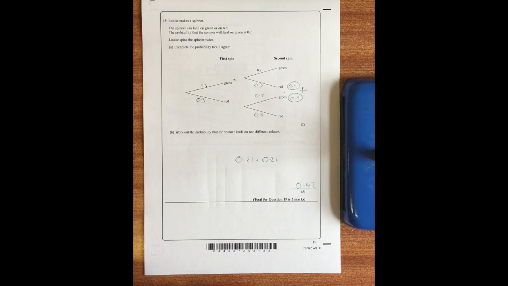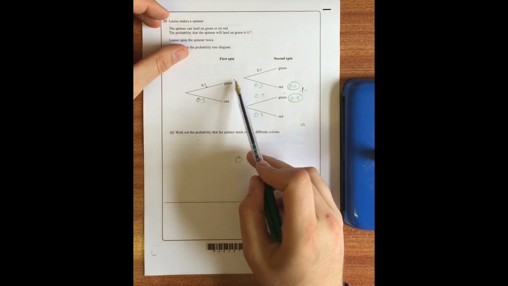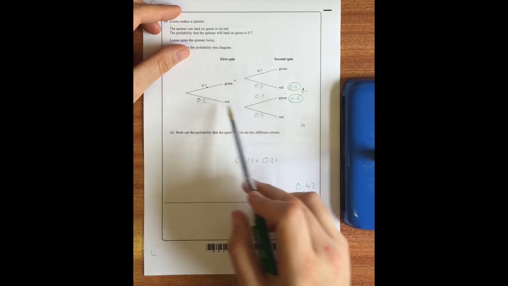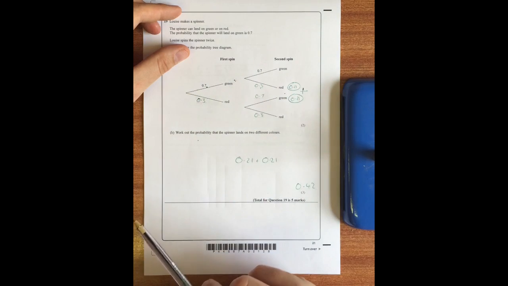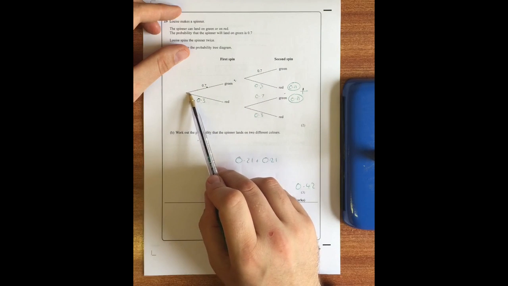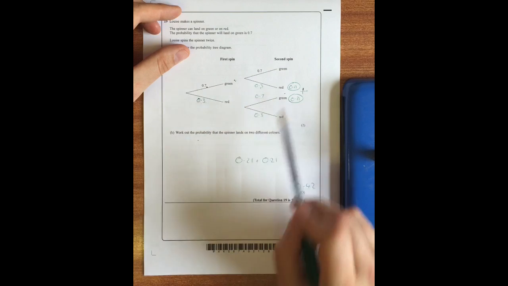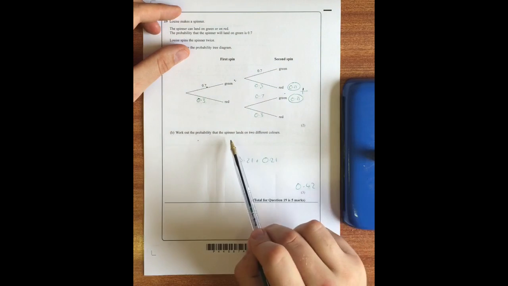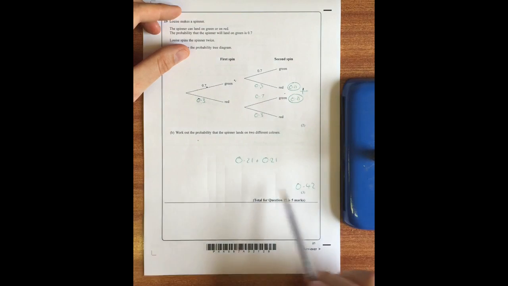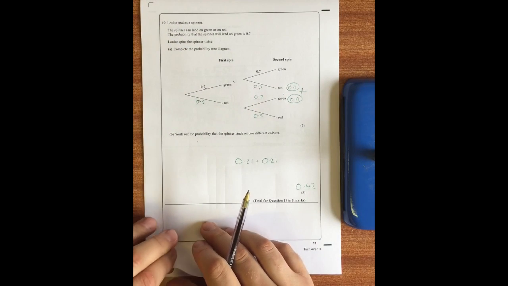Work out the probability that the spinner will land on 2 different colours. We can either do green, then red, or red, then green. Probability of green, then red is 0.7 times 0.3, which is 0.21. And similarly, red, green is 0.3 times 0.7, which is again 0.21. And because we're not bothered which one of these happens, it just wants 2 different colours, we add these together, which is 0.42.